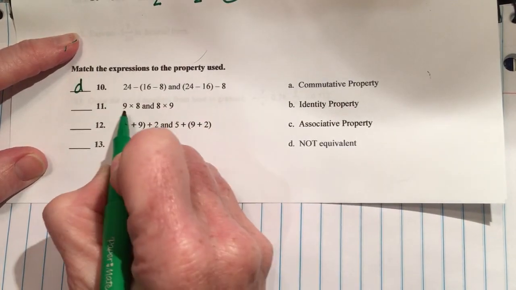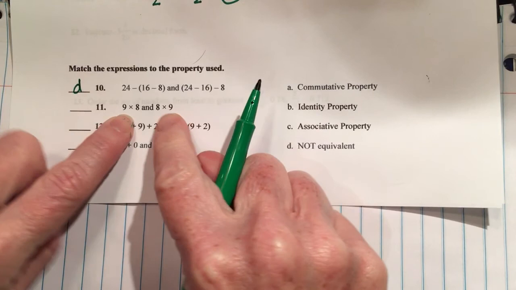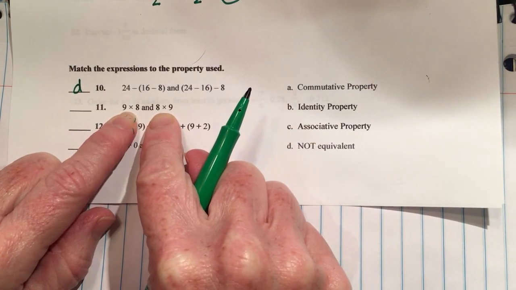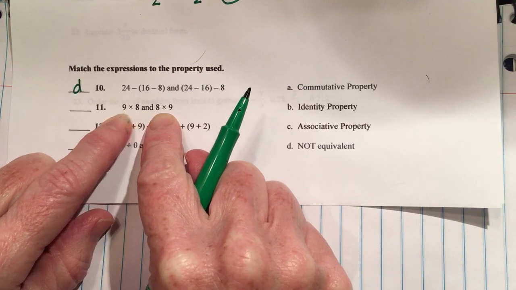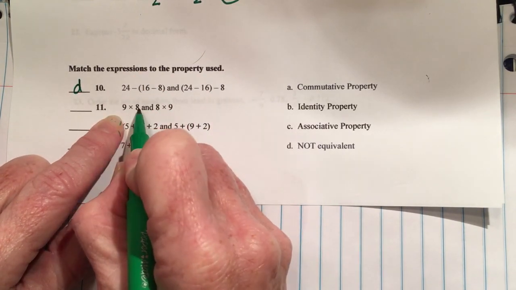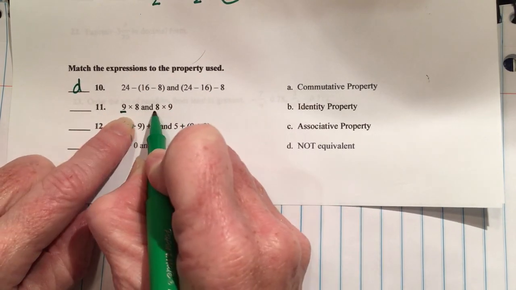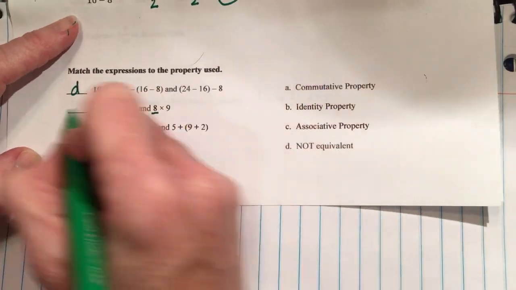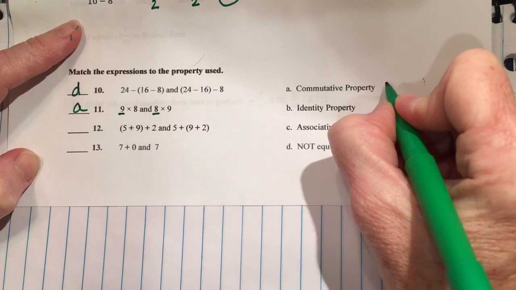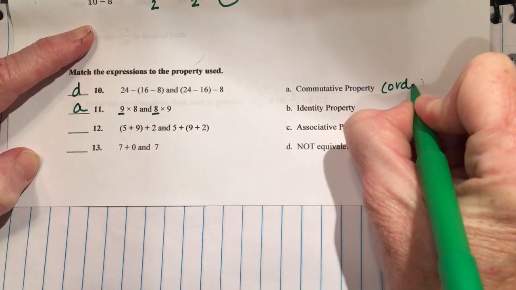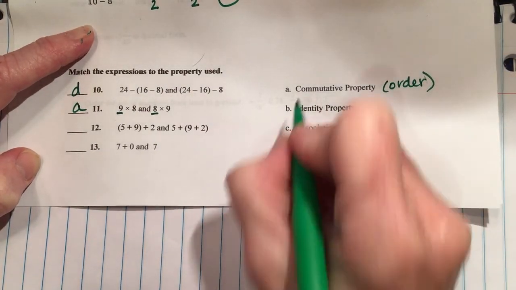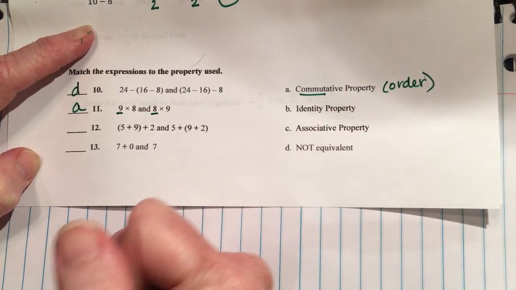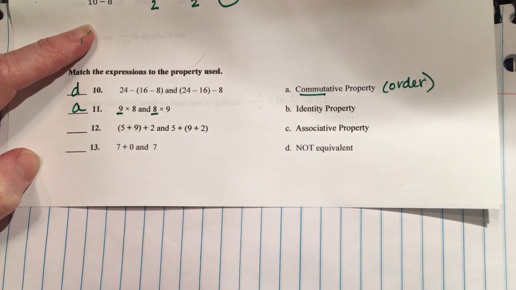All right, 11, 9 times 8, and 8 times 9. Those are definitely equivalent expressions because you would get the same answer if you multiplied. But what property is that? Well, what actually changed was the order. Here the 9 was first, but here the 8 is first. So this is the commutative property because it changes order. Remember commuting back and forth to someplace. You go to the bank and then you come back. You just changed the order of how you got there.